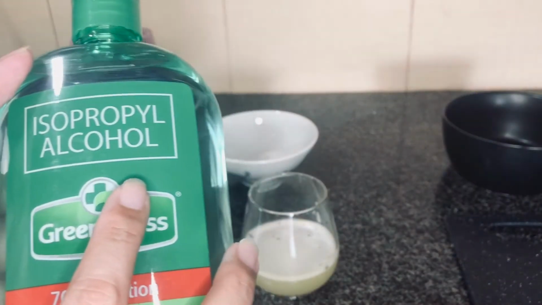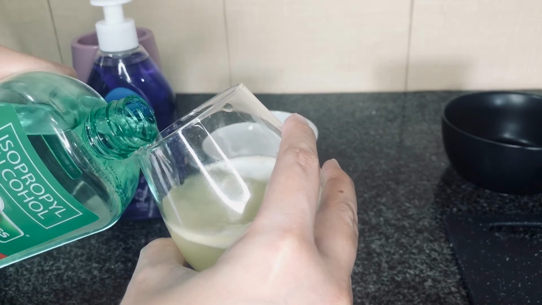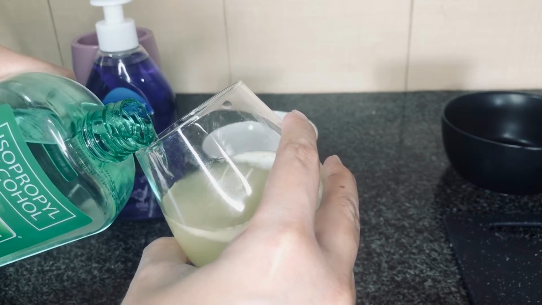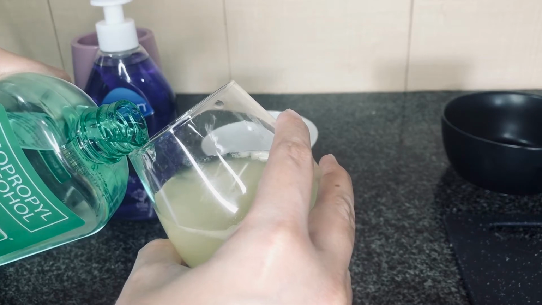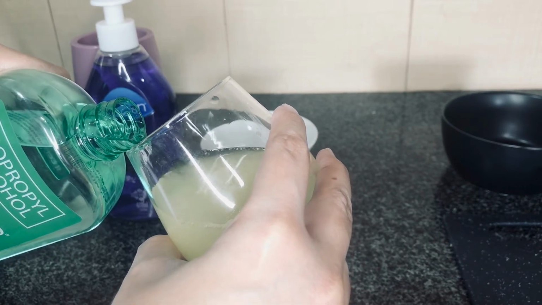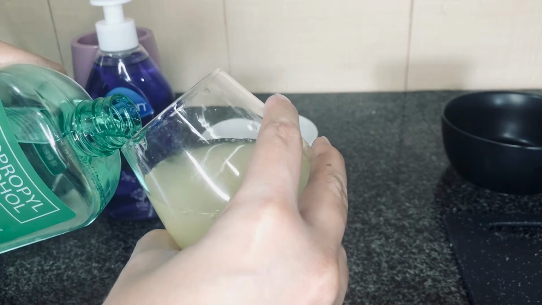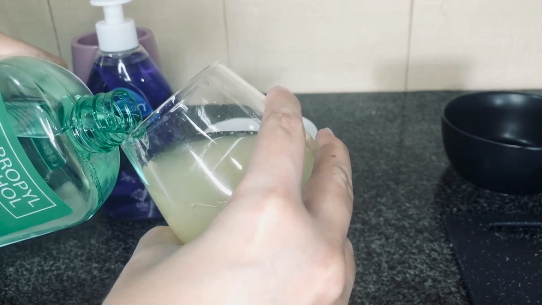We can then add isopropyl or ethyl alcohol slowly along the sides of our container. Since DNA is not soluble in alcohol and is also less dense than alcohol, DNA will ideally float to the surface.